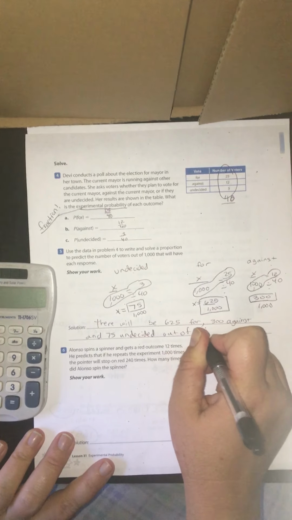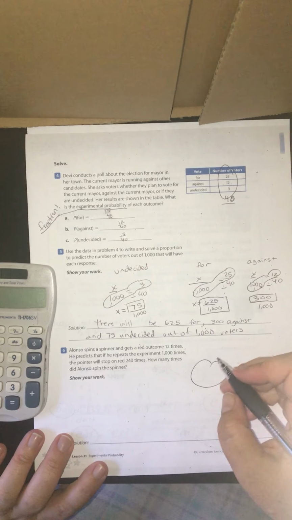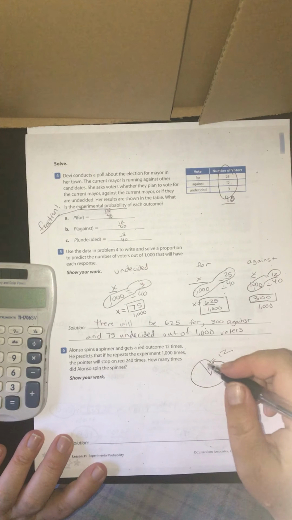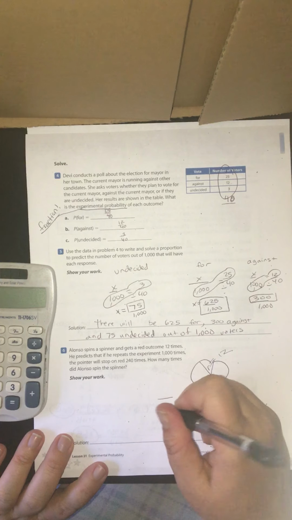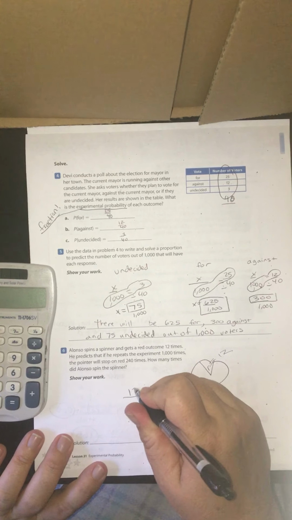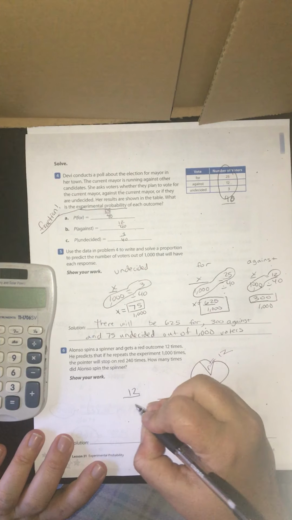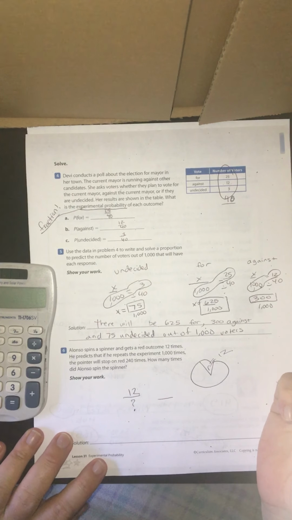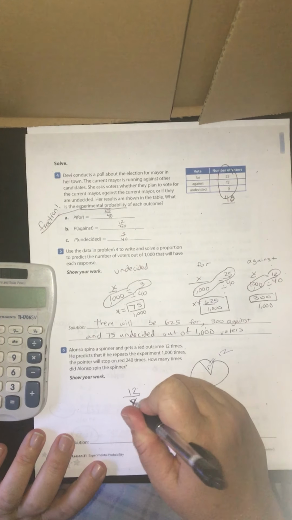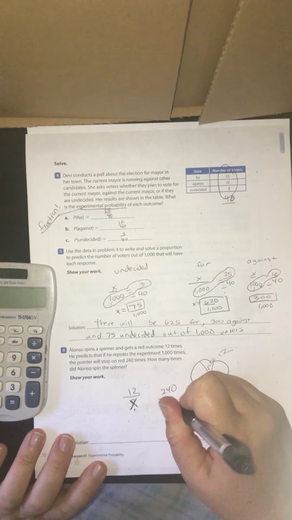Lonzo spins a spinner and gets a red outcome 12 times. So red equals 12. He predicts that if he repeats it 1,000 times, it will be 240. All right, he gets red 12 times. So we don't know how many times he actually spun it. Interesting. So there's 12 here. This becomes the x instead of how many times he spun it. But he thinks it'll be 240 out of 1,000.